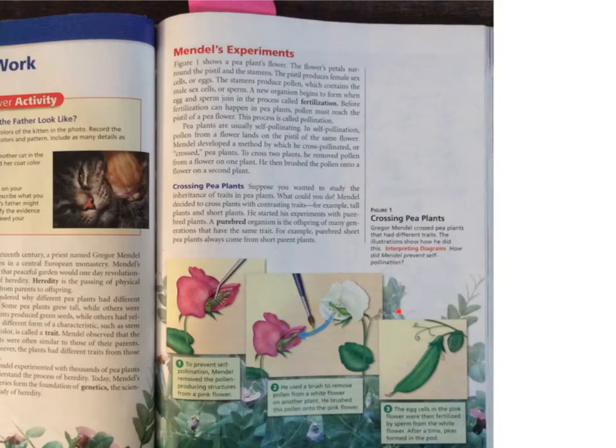Okay, so we're going to refer to this figure down here as I read to you. So in figure 1, a pea plant's flower. The flower's petals surround the pistil and the stamen. The pistil produces female sex cells or eggs. The stamen produces pollen, which contains the male sex cells or sperm. A new organism begins to form when egg and sperm join in the process called fertilization. Before fertilization can happen in the pea plant, pollen must reach the pistil of the pea flower. This process is called pollination.